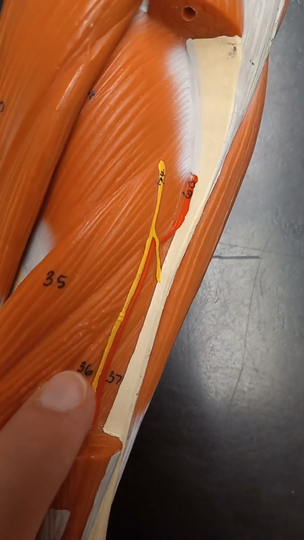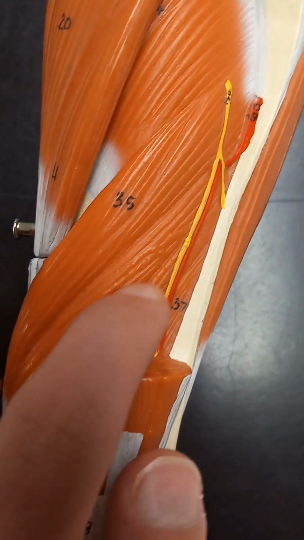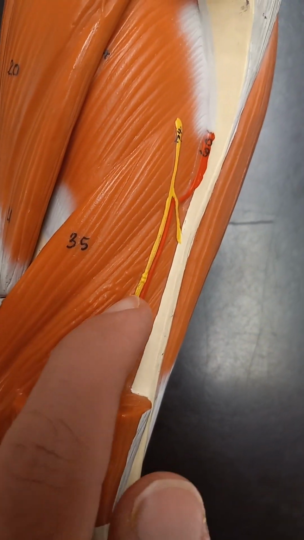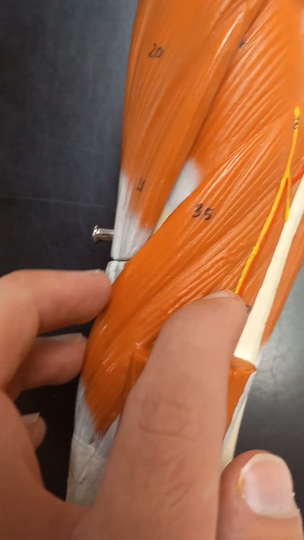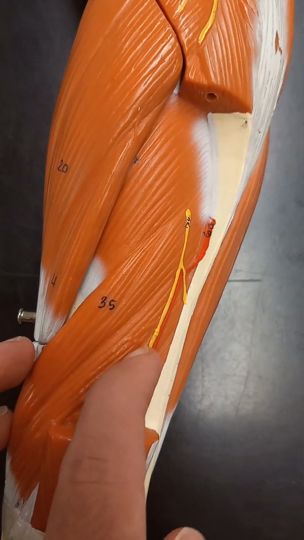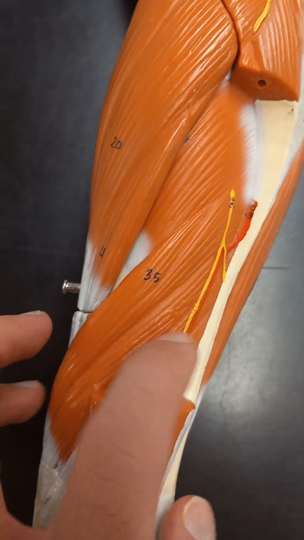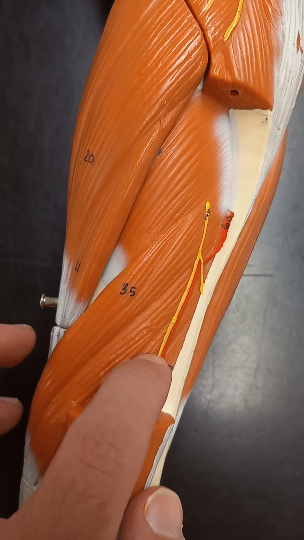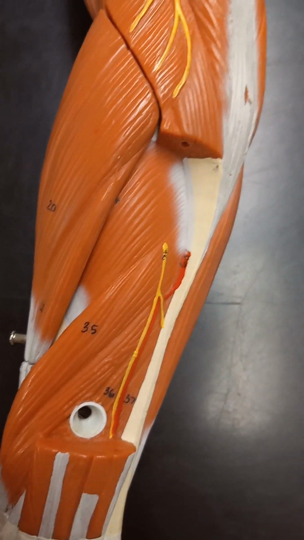See this 36? Not the veins, this part. This is going to be the extensor pollicis longus muscle. Basically, it's marked on the frontal region, the frontal. It's going to be the occipitofrontalis. And then the only muscle we have in the temporal region is the temporal muscle.